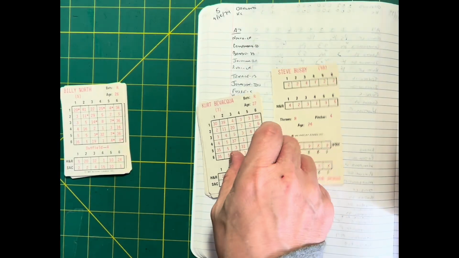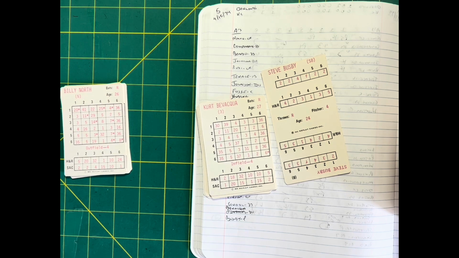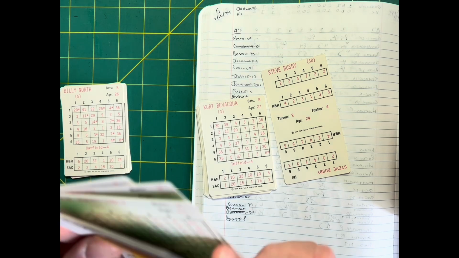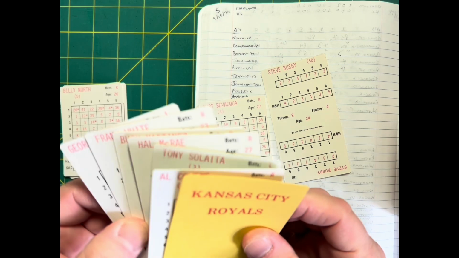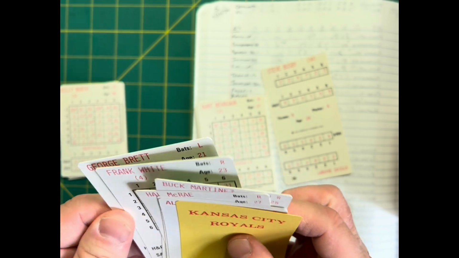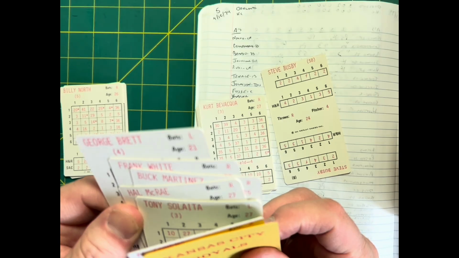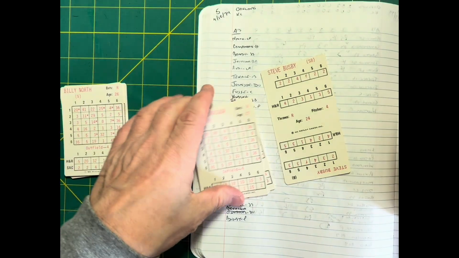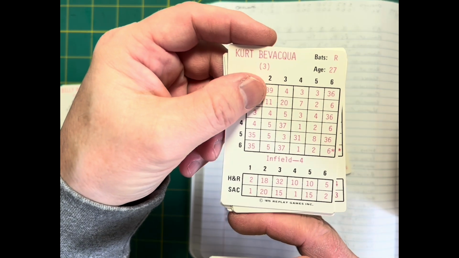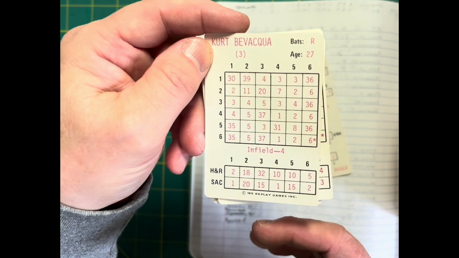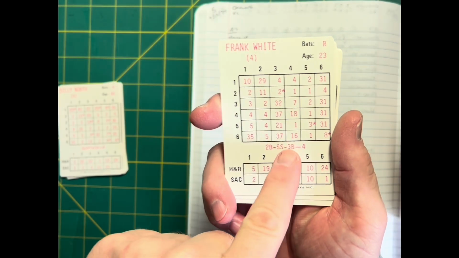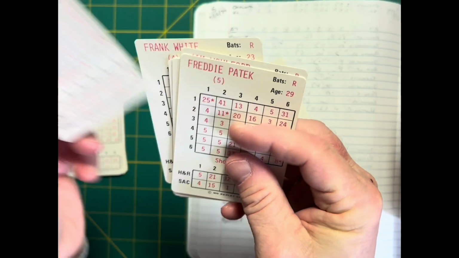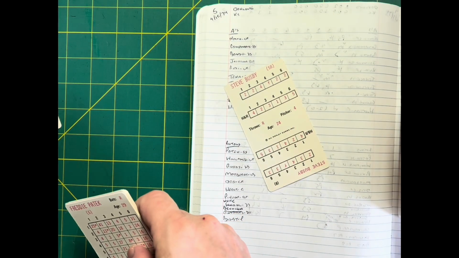And I skipped a guy, which is always a bad idea. Paul Schaal will bat 8th and play third base, and his card is nowhere to be found. So we're going to make another switch. And last but not least is Kurt Bevacqua, batting 9th. He'll be the DH. Frank White is going to bat 8th and play third base in the lineup for Kansas City tonight. All right, now we're ready. Now we're ready to go.